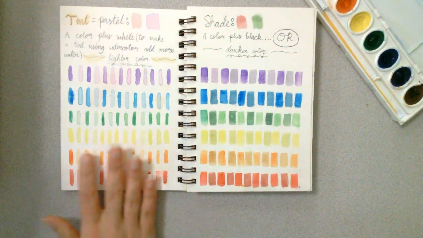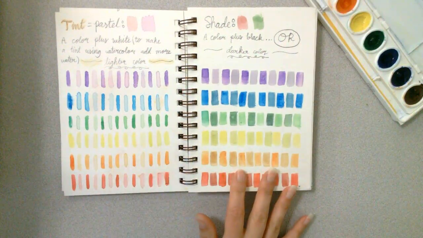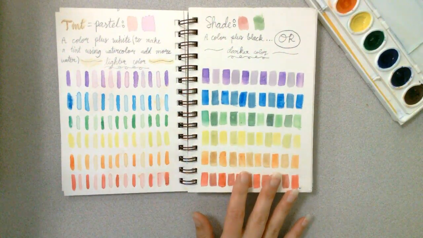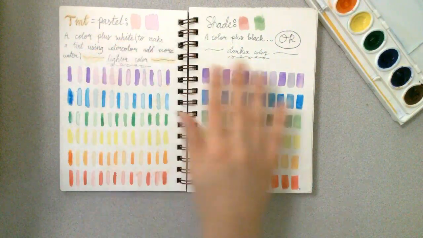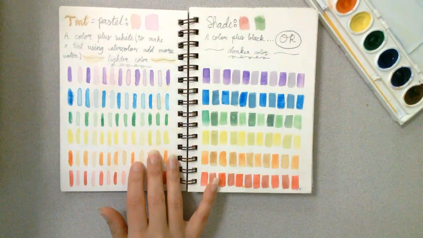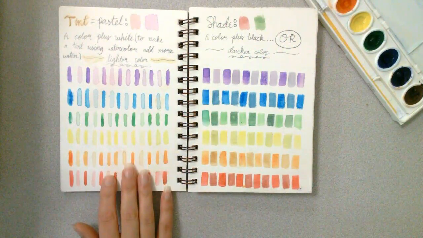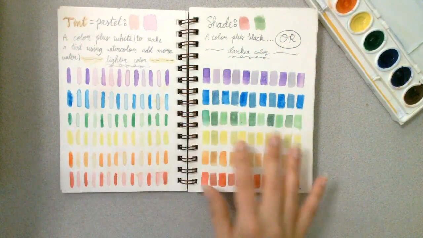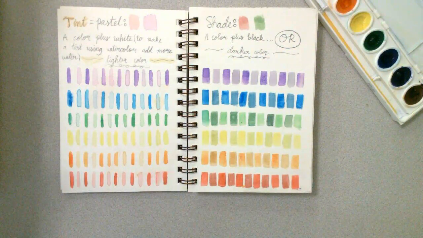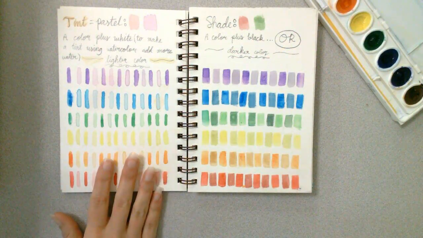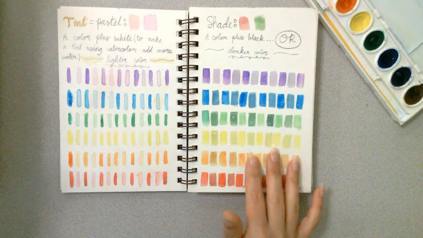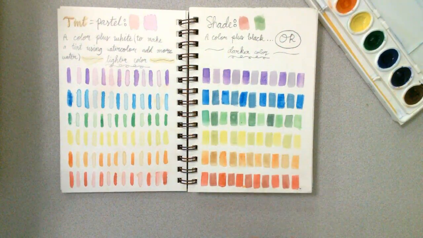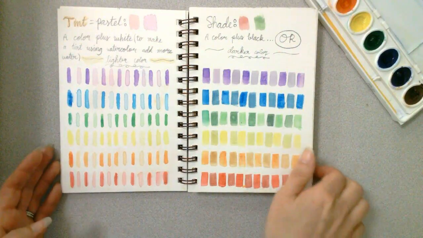So we have our page of our tints and our page of our shades, and I'm going to be walking you through how to do this today. You'll notice that at the top the student has the definition for each word. We're going to do that in a minute. And then they have the examples of the tints and the shades set up to compare. So you'll notice that the page with the tints is much lighter and the page with the shades is a little bit darker. So we're going to start with our tints, and I'm going to put this aside for now.